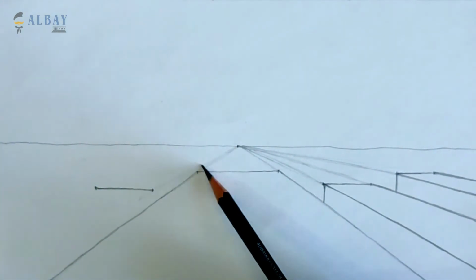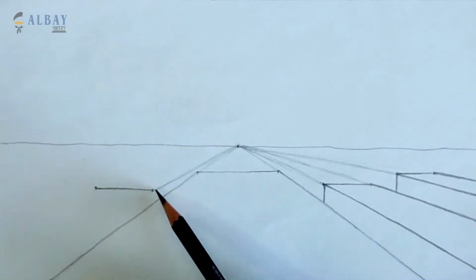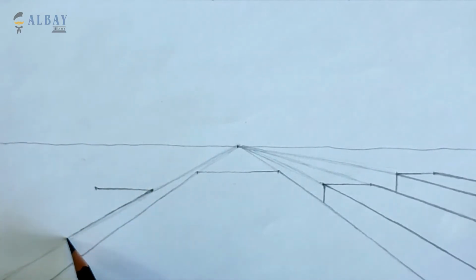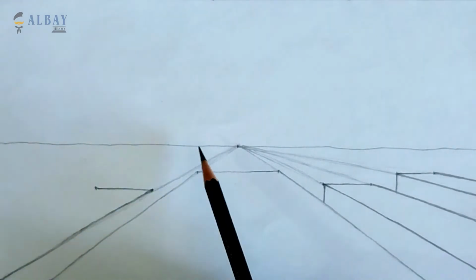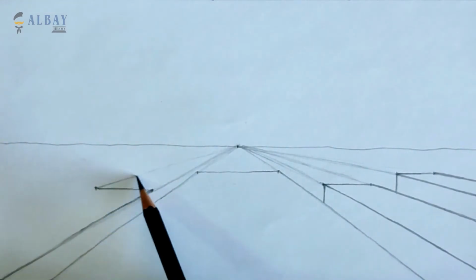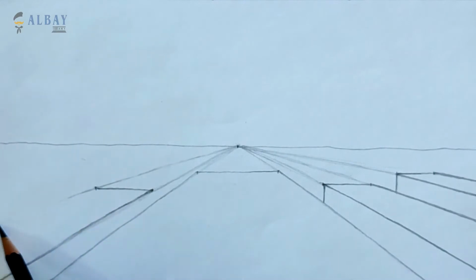As we continue to draw, let's talk a little about perspective. When defining what a horizon line is, you'll sometimes see it defined as a visual boundary where sky separates from land or water. This definition is partly correct. In art, this line is best defined as eye level.